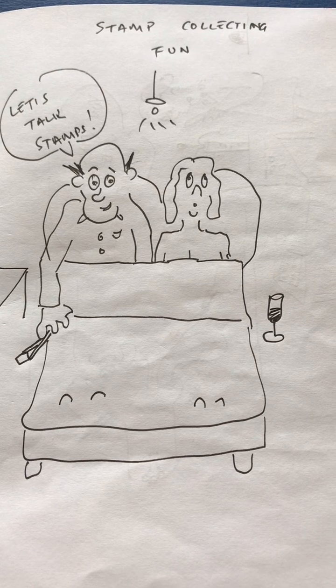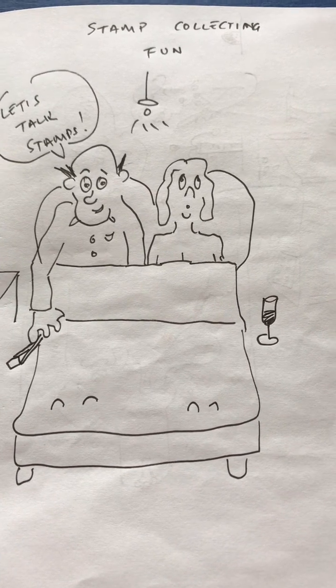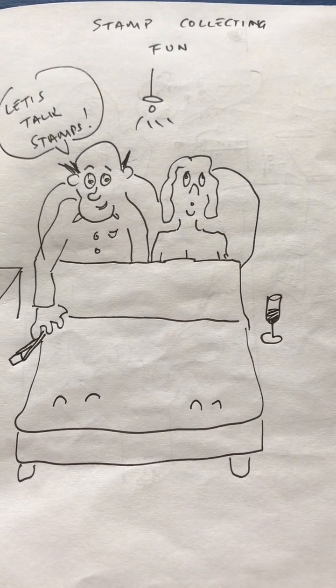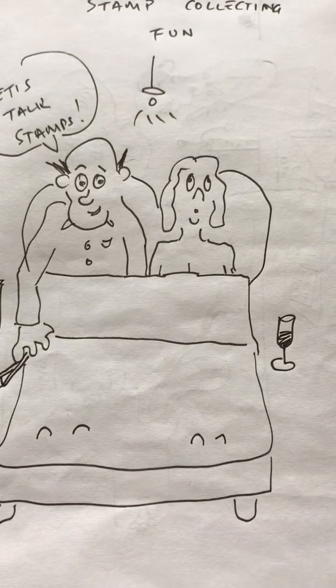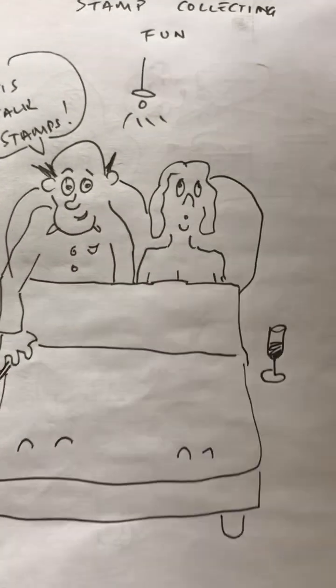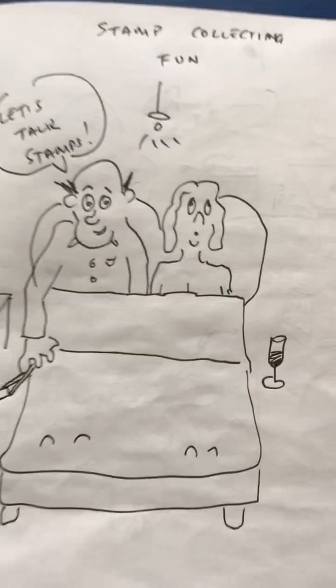Stamp collecting is fun and Peter is here. Sinuses are bad today, so I'm talking through my nose. So excuse the whiny language.